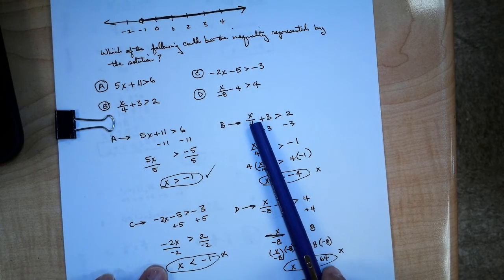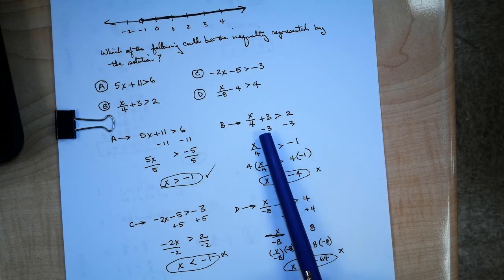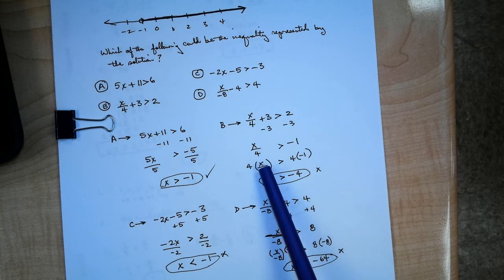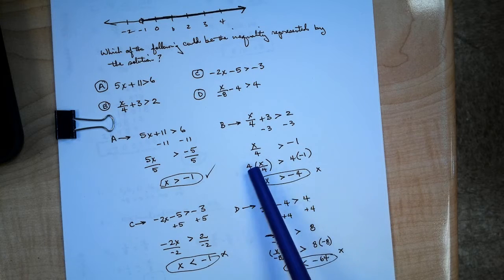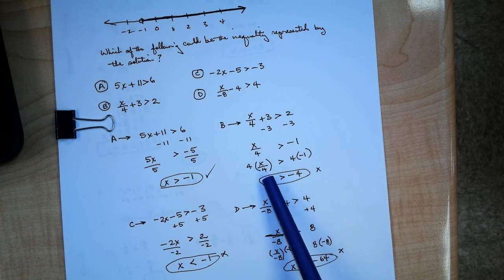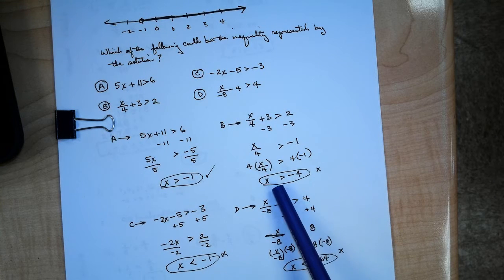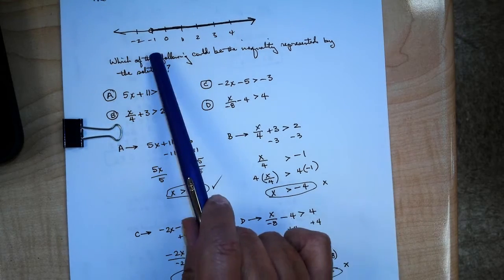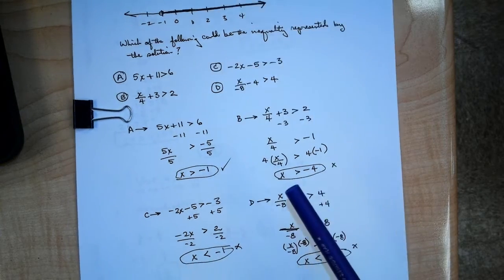B, x divided by 4 plus 3 is greater than 2. We subtract 3 from both sides. That's the opposite. And you get x over 4 is greater than -1. Then the opposite of dividing by 4 is multiplying by 4. So we multiply both sides by 4. And now we have 4x over 4. That's 1x. And 4 times -1 is -4. So our answer choice here is x is greater than -4. Well, if you look at the number line, that doesn't pair up with that. So that's not a choice.